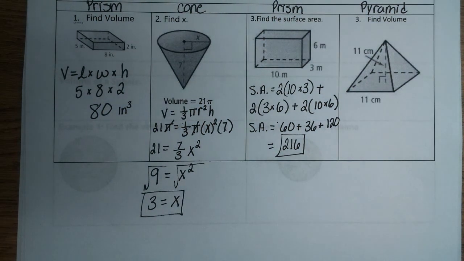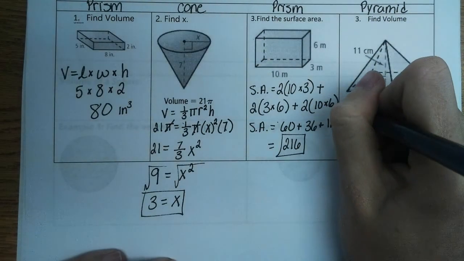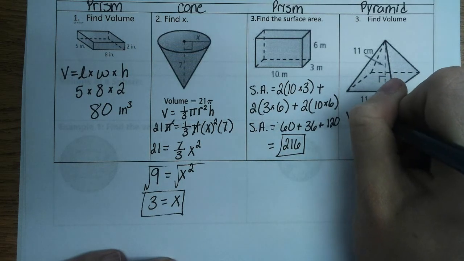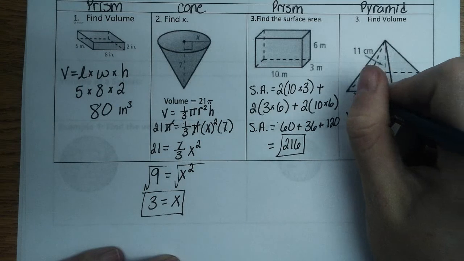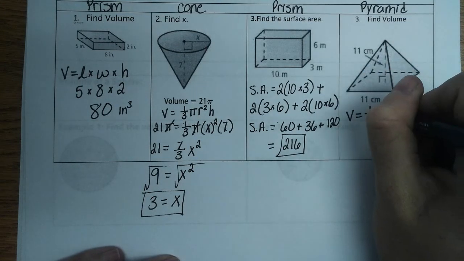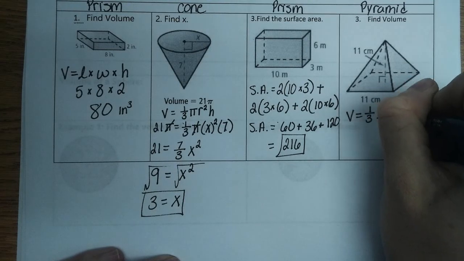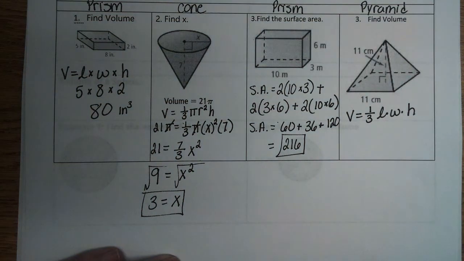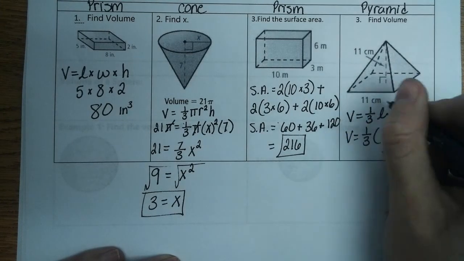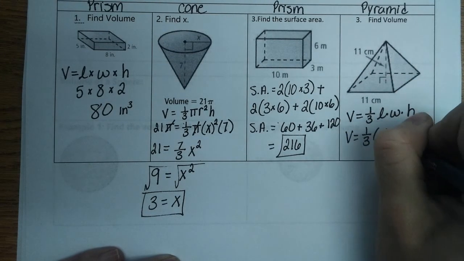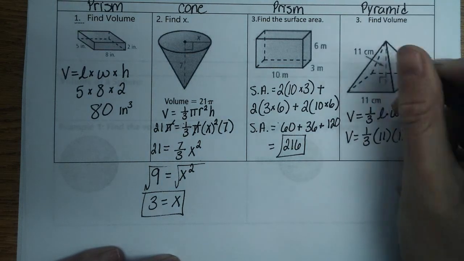And then finally, find the volume of this pyramid. I'm going to write down the formula, 1/3, the area of the base. So 1/3, the area of the base is length times width times the height. It's a square base, so it's 11 times 11, and the height is 11.